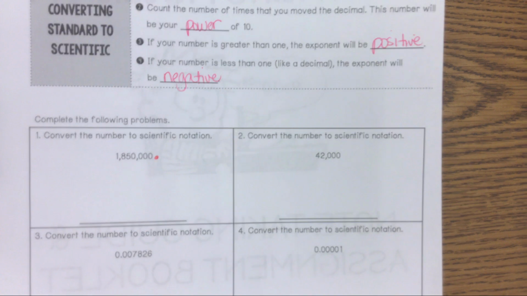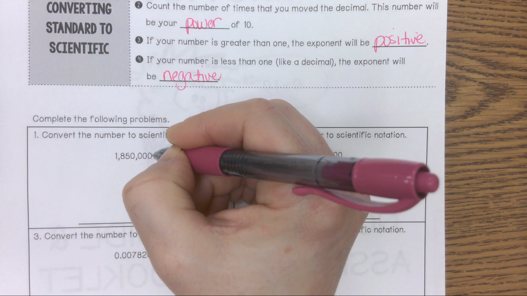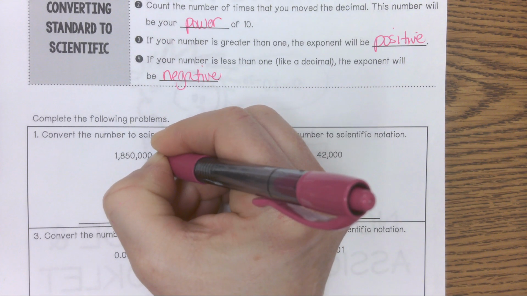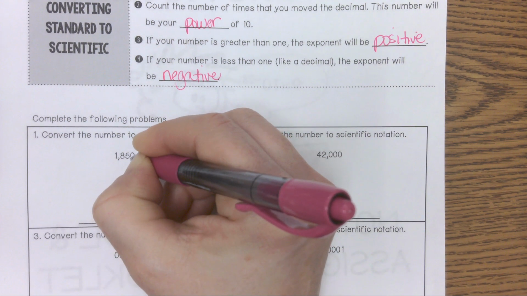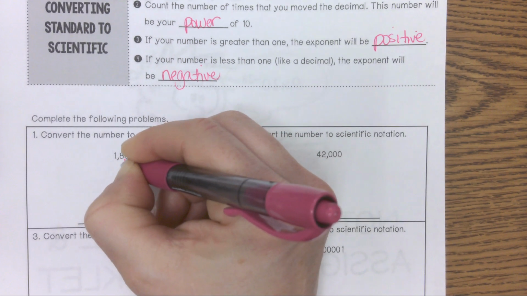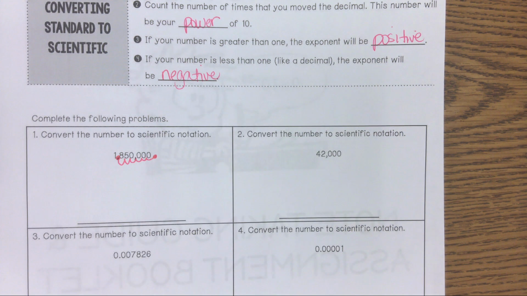Let's count backwards: 1, 2, 3, 4, 5, 6, and now my decimal is between the 1 and the 8, because 1.85 is a number between 0 and 10. If I had gone one more, it would have been 18.5, which would be too big.